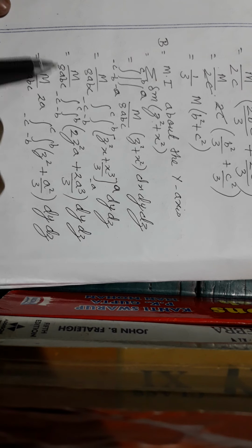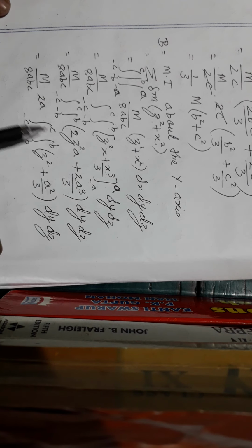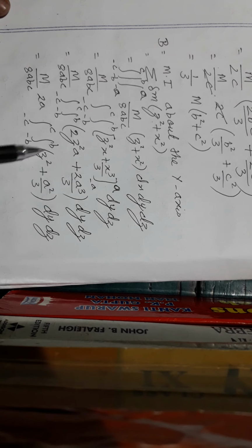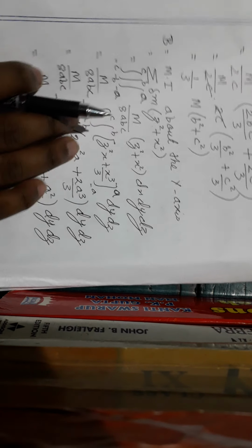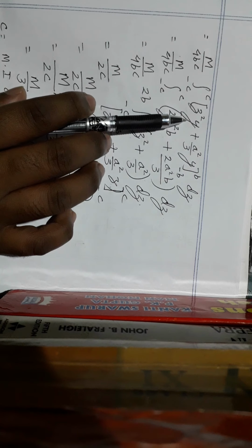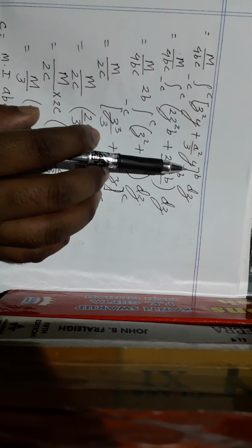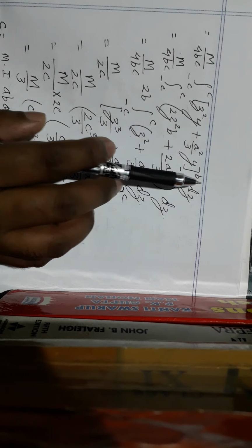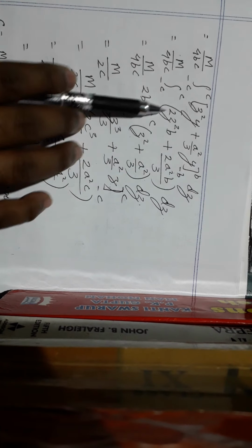We take 2a common, cancel, and integrate with respect to y. We get z squared y plus a squared by 3 y, and we put the upper limit and lower limit. After putting this, we get this much.